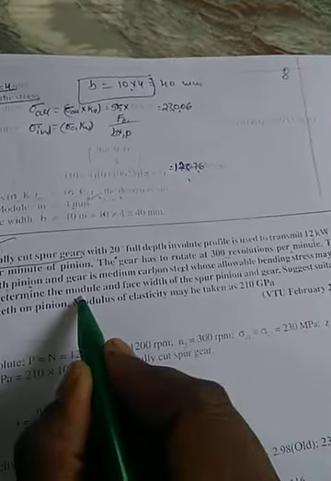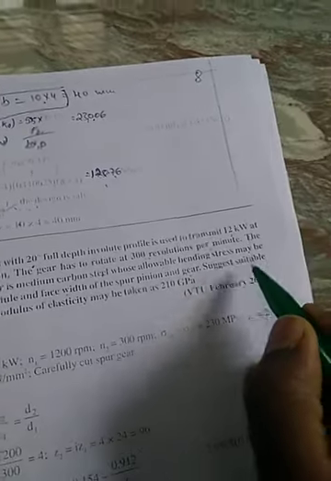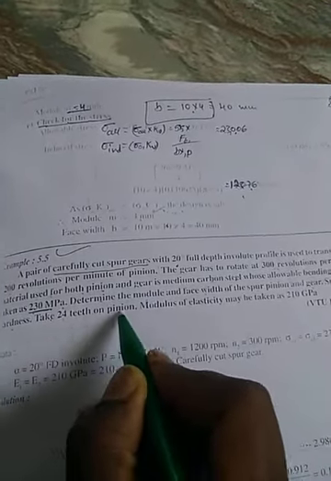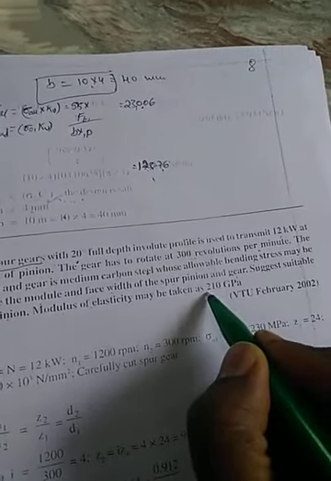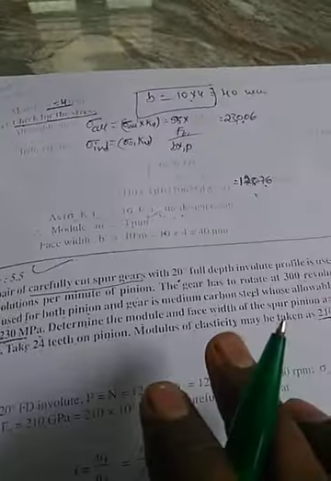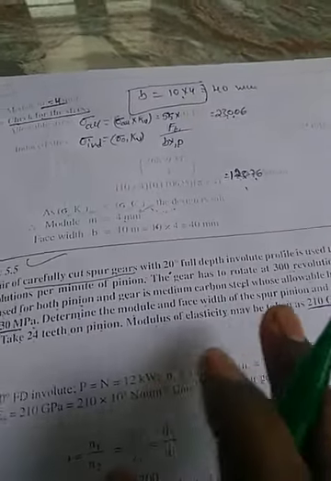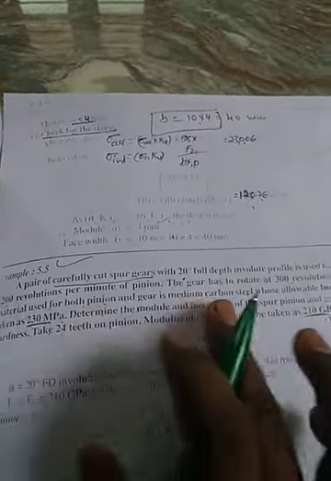Determine the module and face width of this spur gear and pinion. Suggest suitable hardness. Take Z equal to 24 teeth on the pinion. Modulus of elasticity may be taken as 210 GPa. So we are going to find out m, we are going to find out b, and we are going to find out the hardness of the gears by using the data.